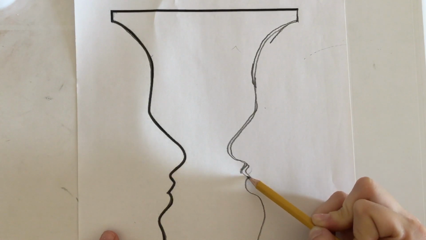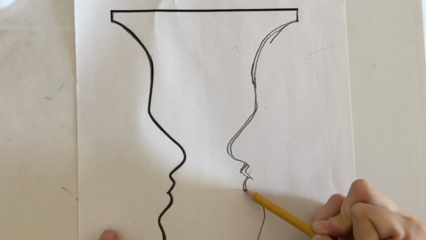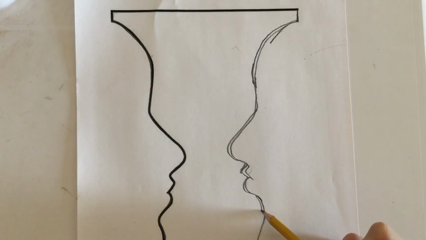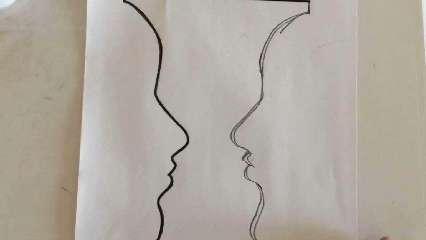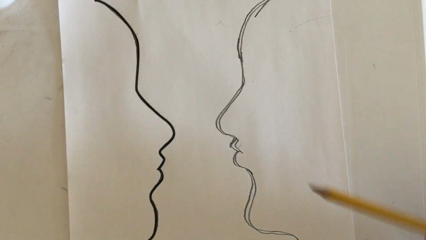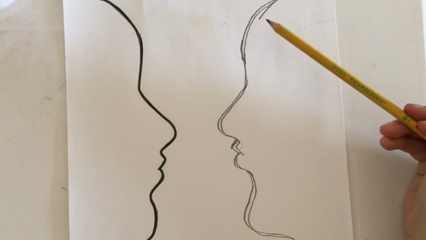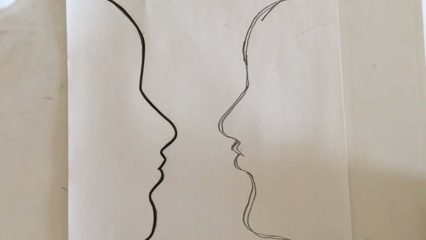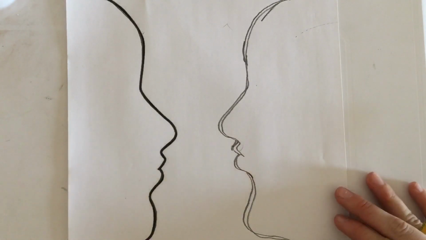Lip. Bottom lip. And chin. And neck. Now if you're using a colored pencil, it's going to be easier for you to see which one of your drawings, your first, your second, your third, or your fourth, was more accurate.